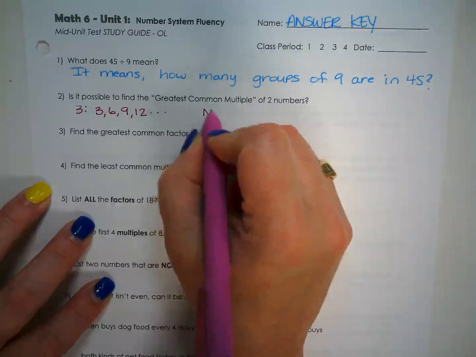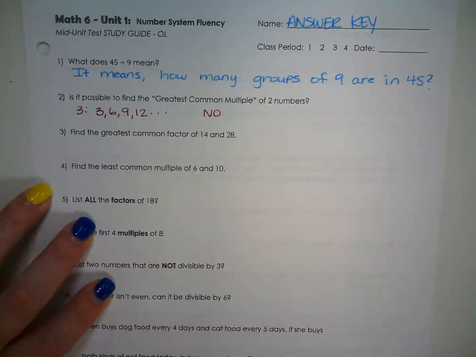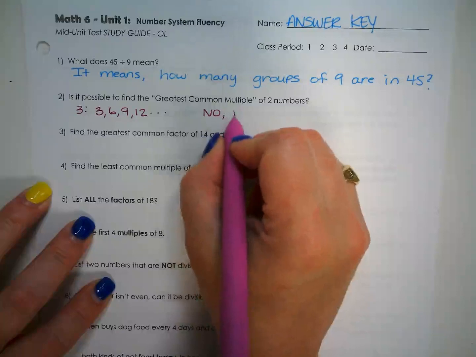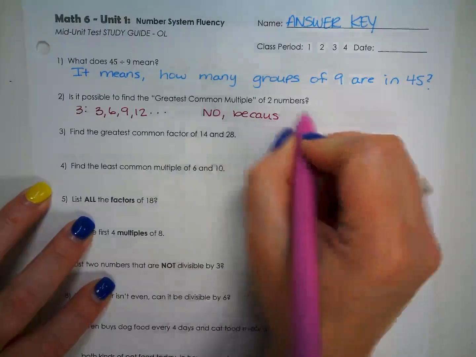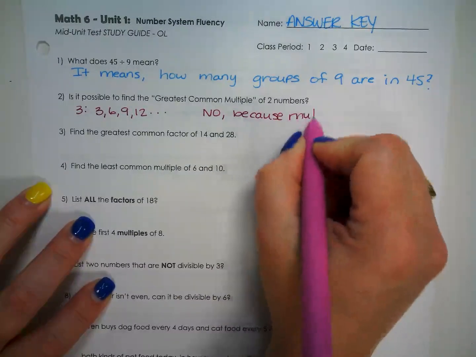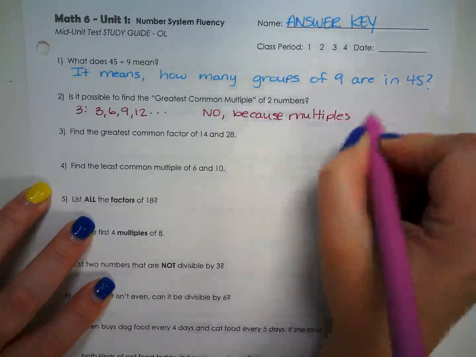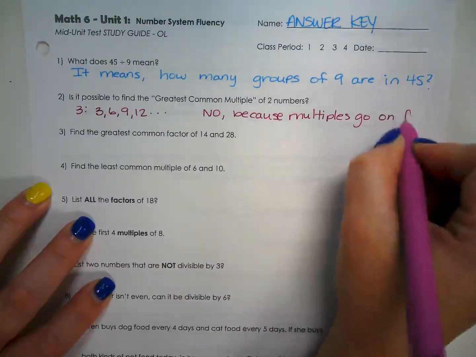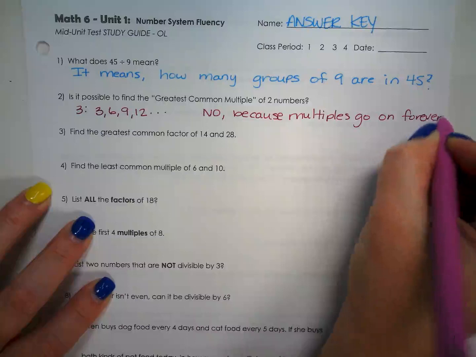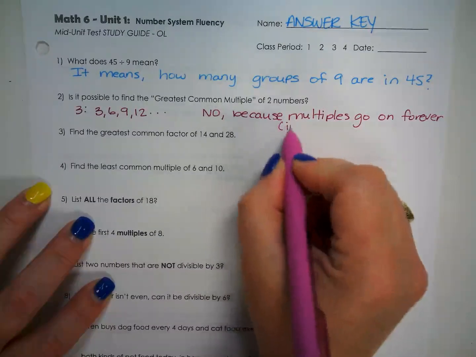So no, it is not possible to find a greatest common multiple because multiples go on forever. They're infinite.